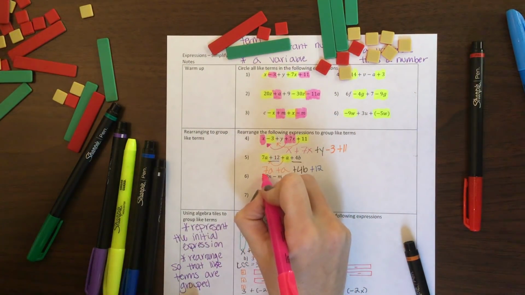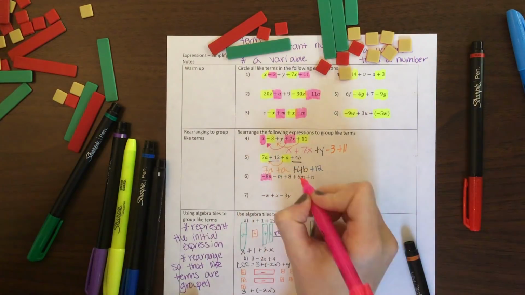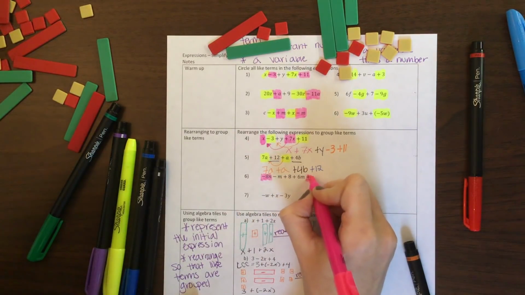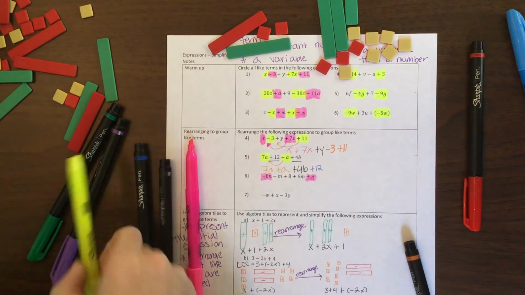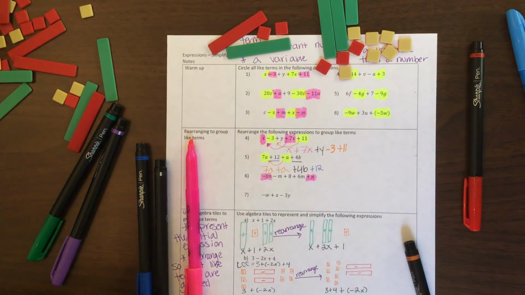So I have minus 8n plus n. Actually, pause the video, try 6 and 7 on your own, then come back and check your work.